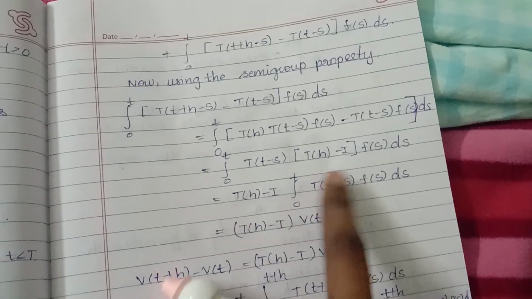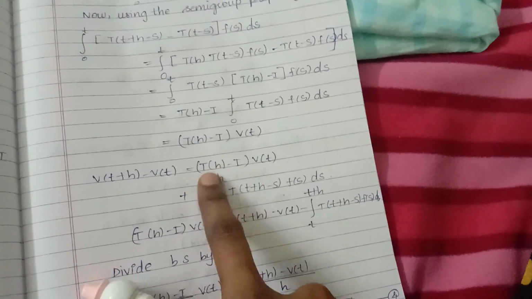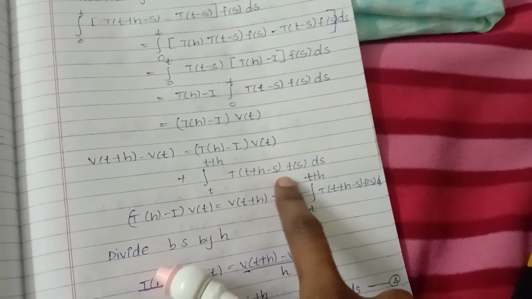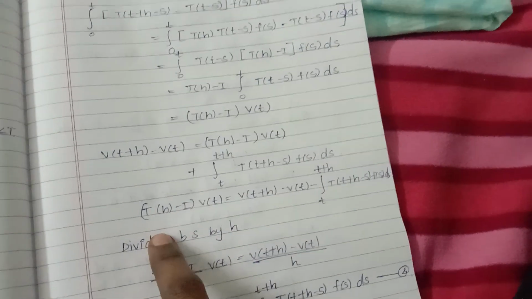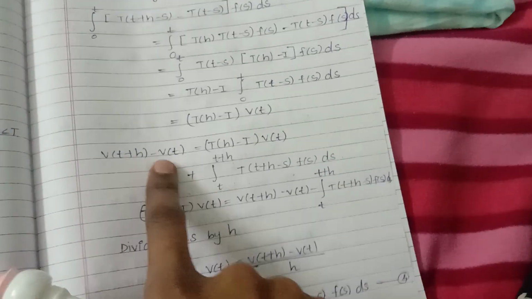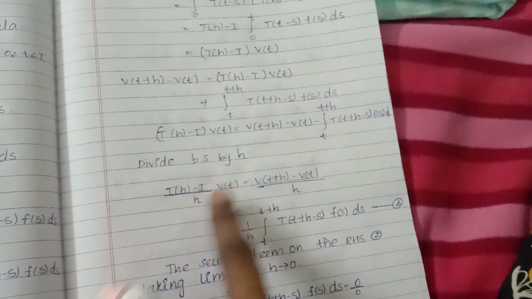So it is this one, and we assume that this is v of t. So v of t plus h minus v of t can be written as this form plus the integral from t to t plus h of T of t plus h minus s f of s ds. If we take this to this side, it becomes like this, and we divide both sides by h.